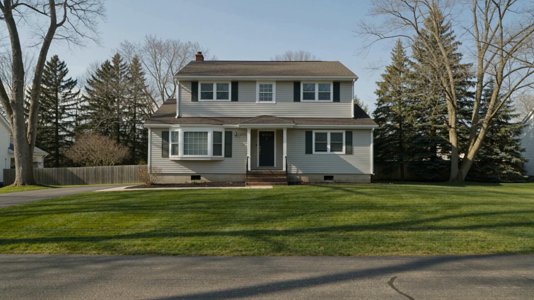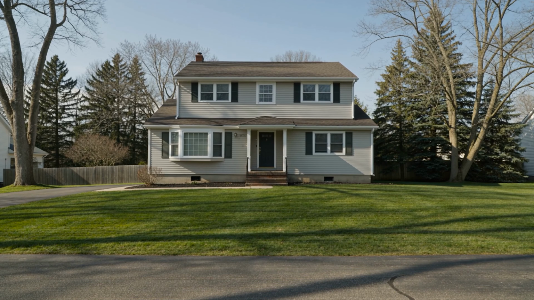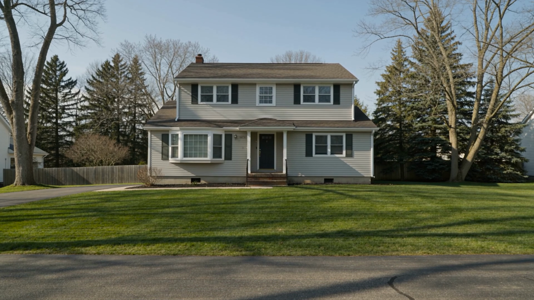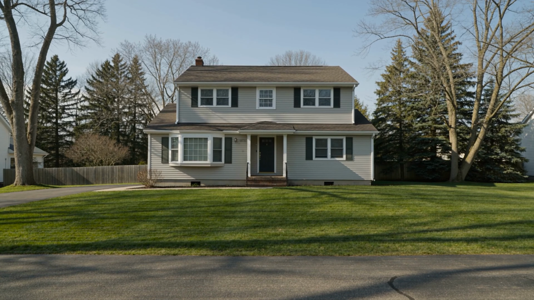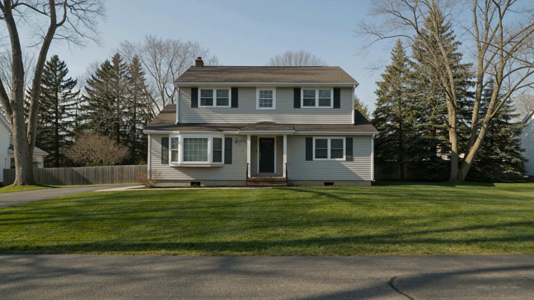Let's start with uniform settlement. Uniform settlement happens when an entire home settles evenly. Think of it like lowering a table straight down. Everything moves together at the same rate. The house stays level, doors and windows continue operating normally, and the structure remains aligned. This type of settlement is actually very common. As homes age and the soil beneath them naturally compresses, a small amount of uniform settlement is generally expected. In many cases, homeowners never even notice it.